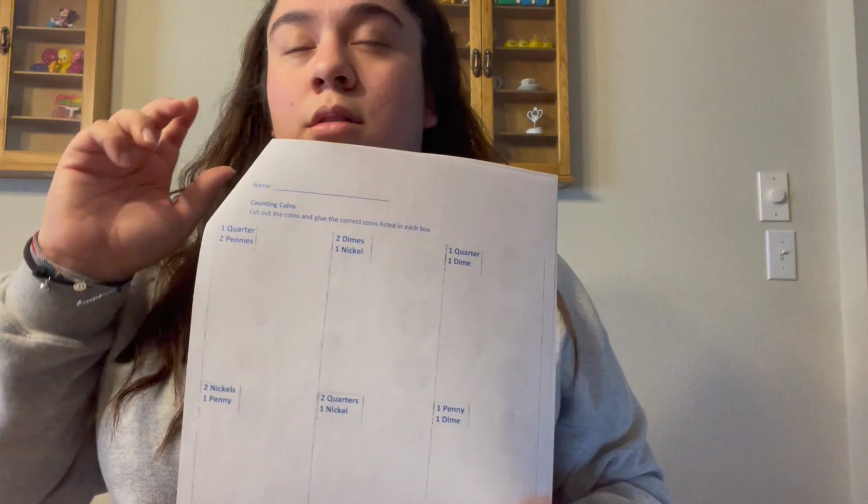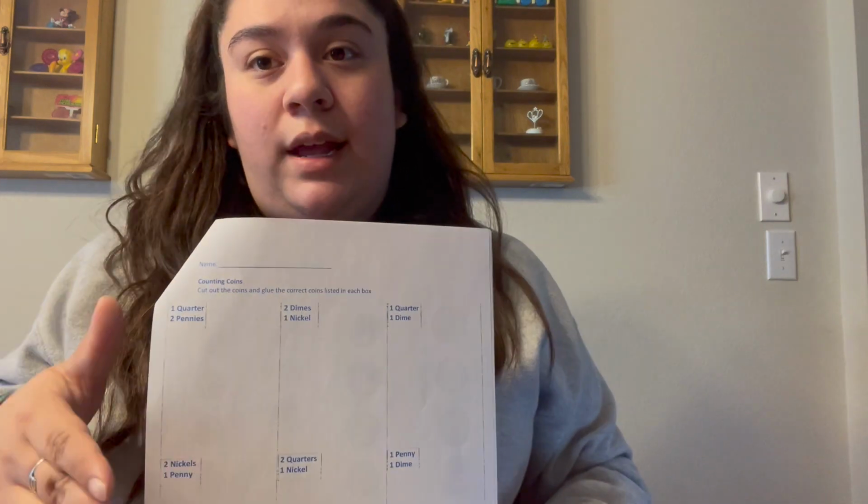It was just an actual activity where they would place the correct coins. They had to remember the name of the coin written, and then they had to remember what the coin looked like after they had cut them out. Again, the whole time I was walking around, making sure they didn't need help.